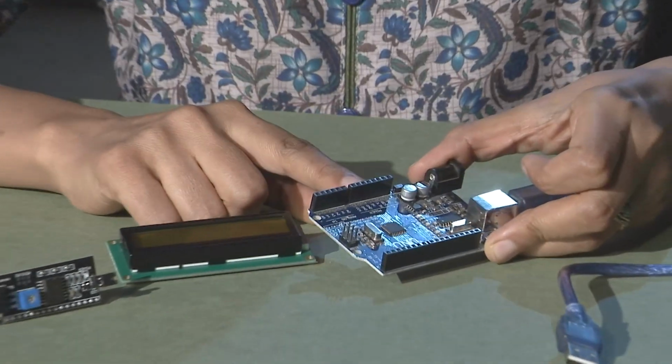Now, let us switch to the hardware part to understand what we are going to connect through these elements available to us. First of all, we have the Arduino board. This one you might be already aware of now.